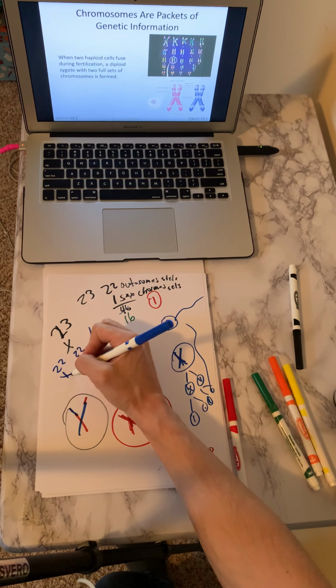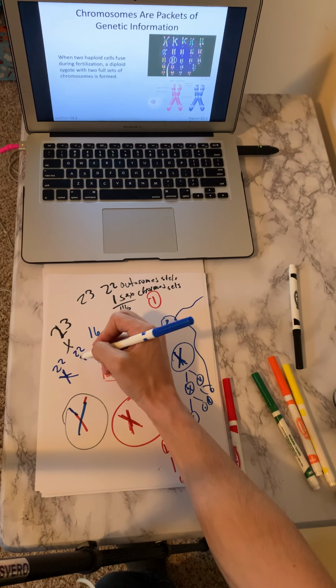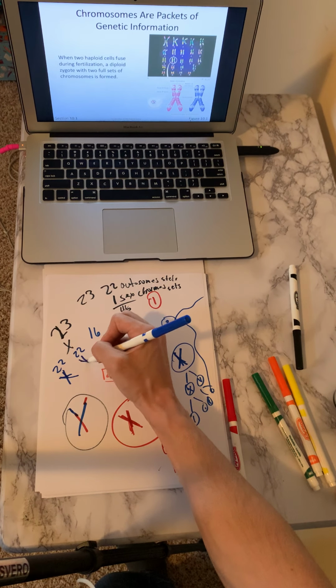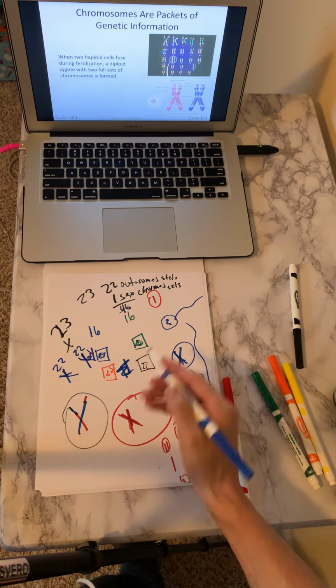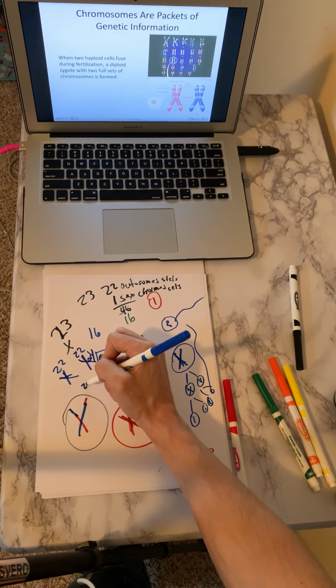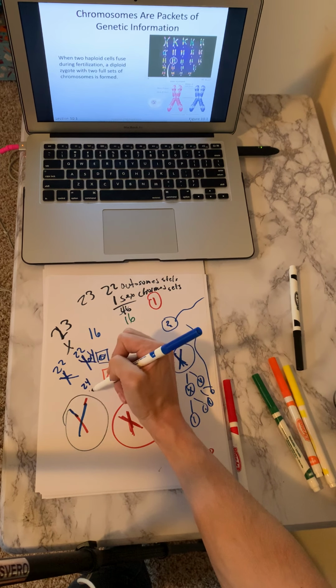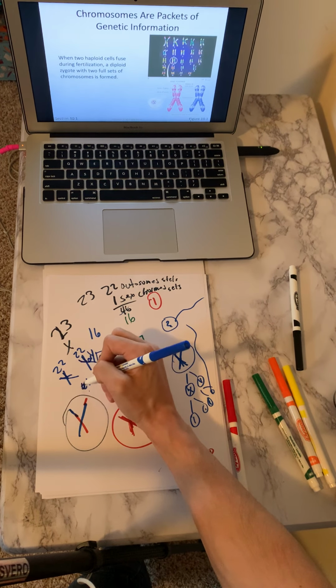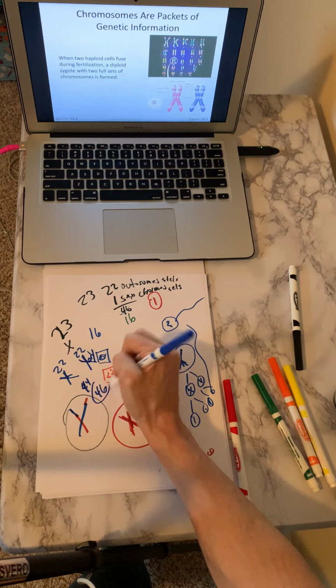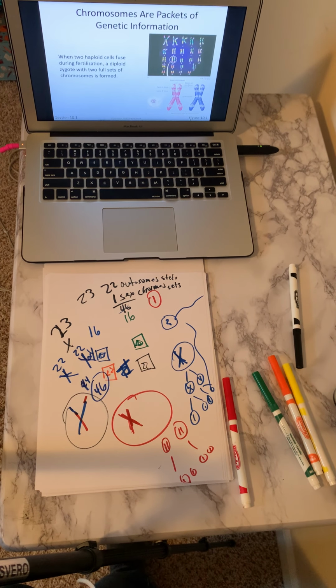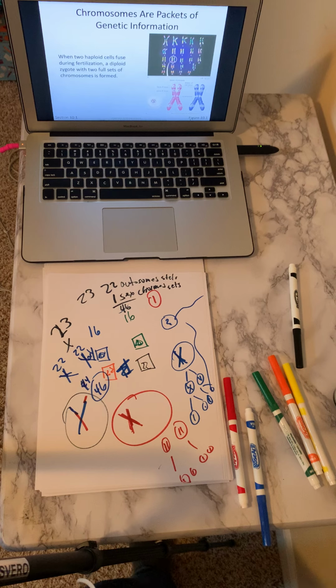From your mother, she can only give an X. From your father, he can give either an X or a Y. So these two things are going to combine back. 22 plus 22 is 44, plus the 2 together from this X and X, or X and Y, gives you 2 more. 44 plus 2 is 46, back to the original amount of chromosomes that humans have from the get-go. This is how this works. Really quick, down and dirty breakdown of reproduction, of genetics, and things like that.